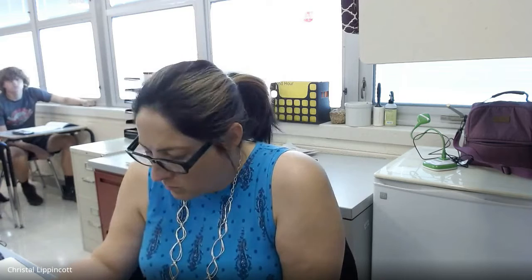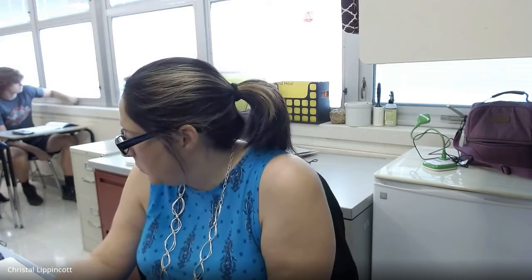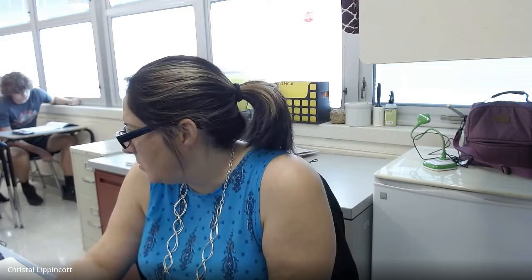Where did the 180 come from? The problem said the molar mass of the compound is 180.